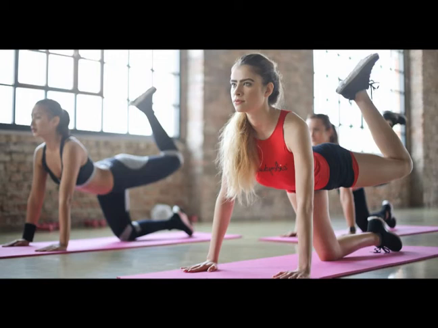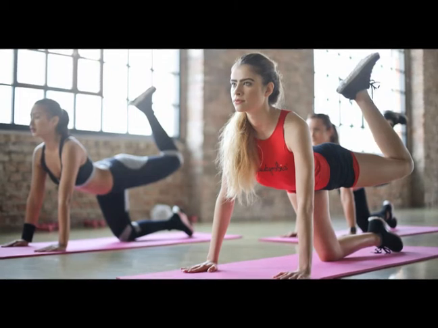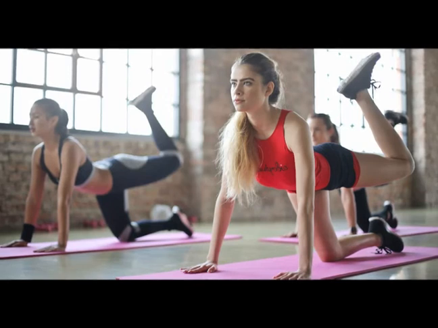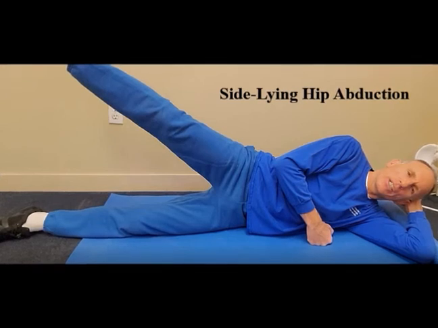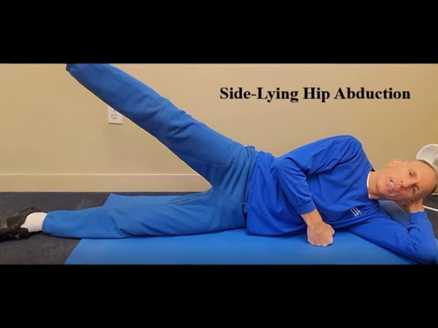Again, for the gluteus maximus muscle, you could perform the pelvic bridge, you could perform donkey kicks, or you could perform hip extension exercises. For the gluteus medius muscle, you can perform side-lying hip abduction, and you could perform the clamshells, which is side-lying hip external rotation.